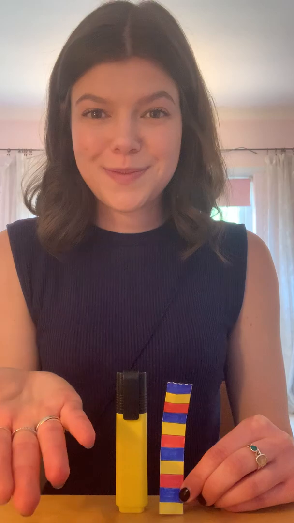That's my full sentence. Can you say that? The pen is 11 blocks tall. The pen is 11 blocks tall.